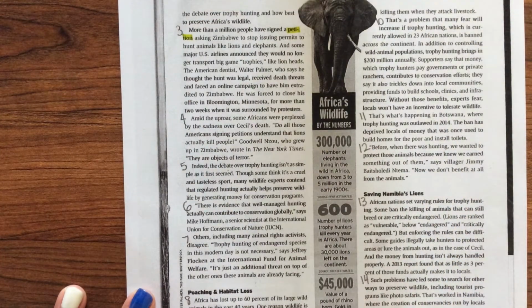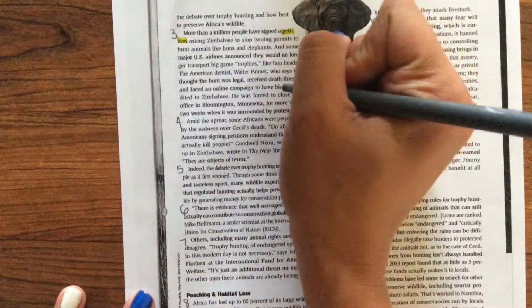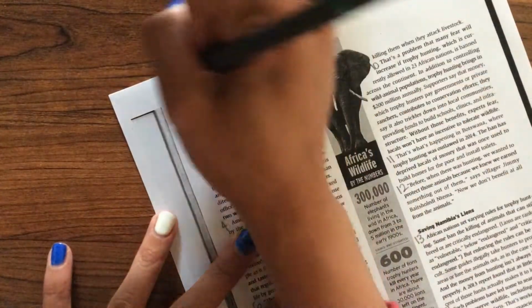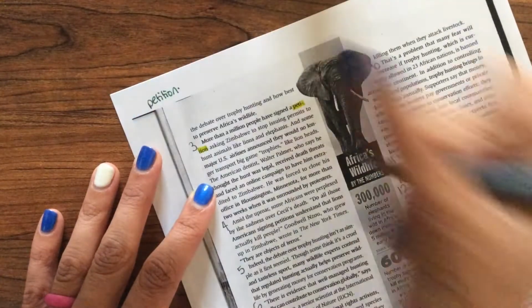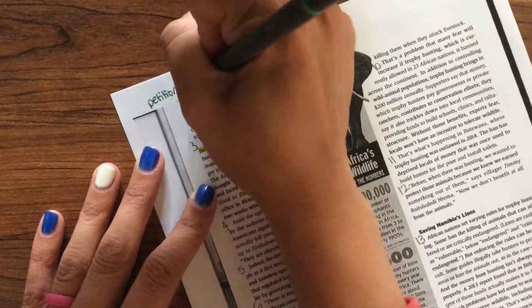After I have looked up the word petition on the Google, maybe at the very top of this page, I would write the word petition. And I am going to then write the definition.